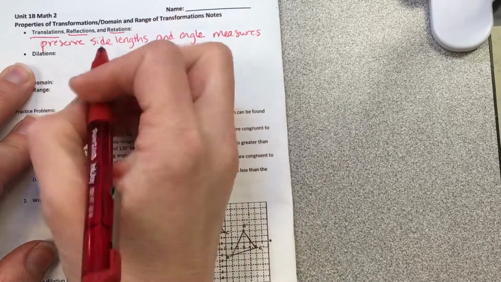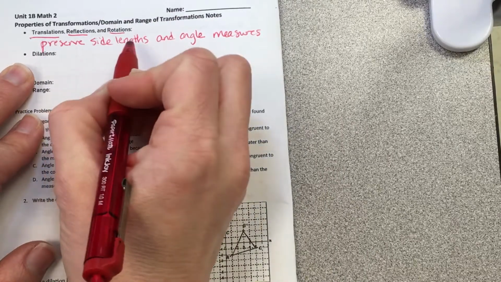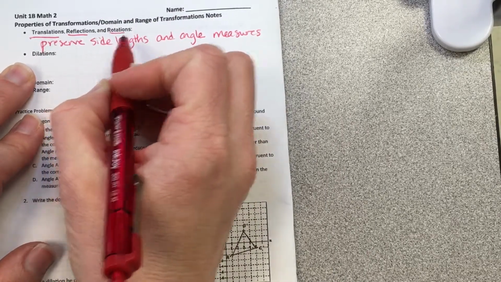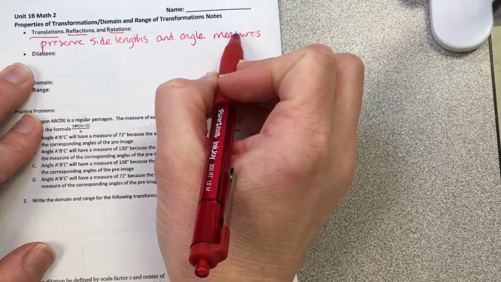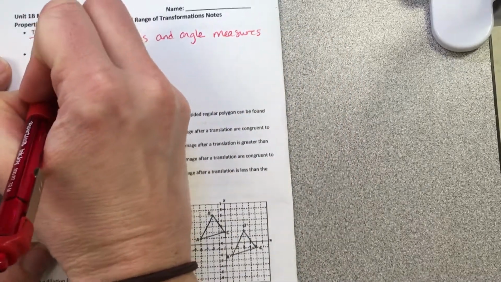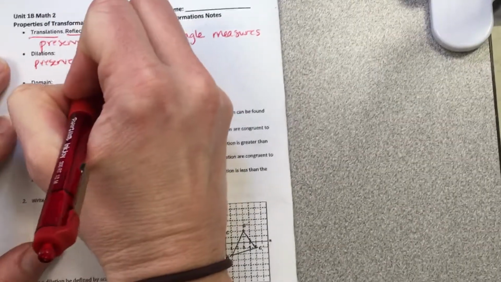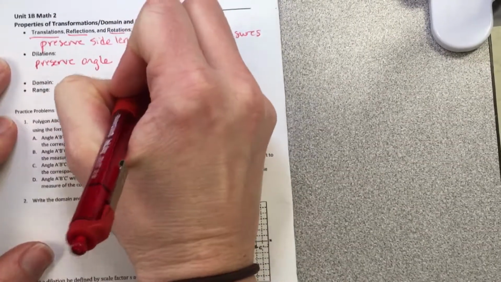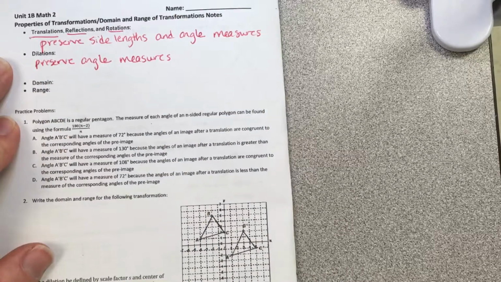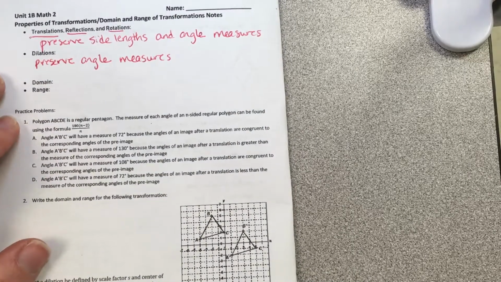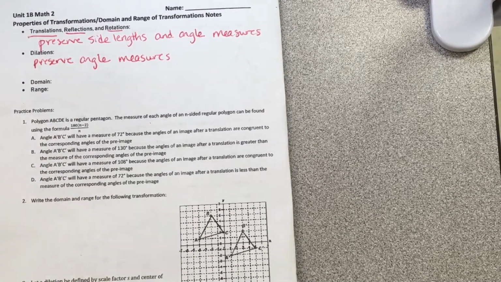What does a dilation do? Makes it larger or smaller. Are the side lengths going to stay the same if you make something bigger or smaller? No. Will the angles change? No. Very good. The angles don't change. So it does preserve angle measures. The side lengths will change, but not the angle measures. Okay?